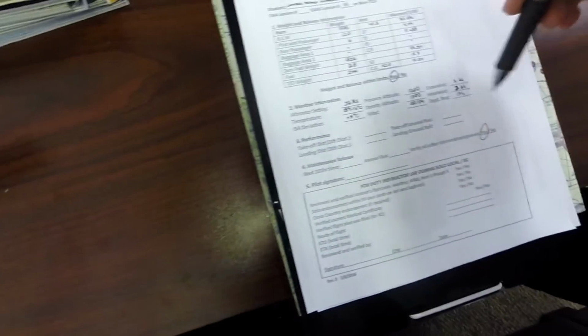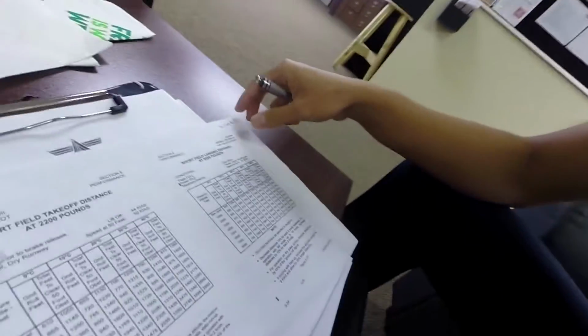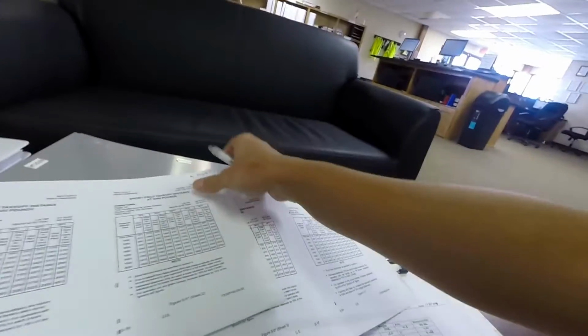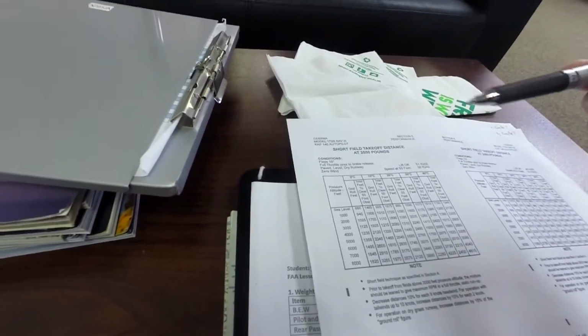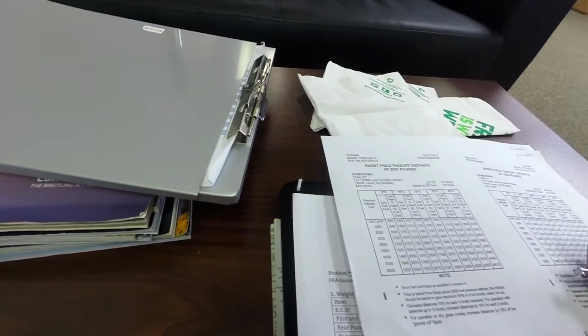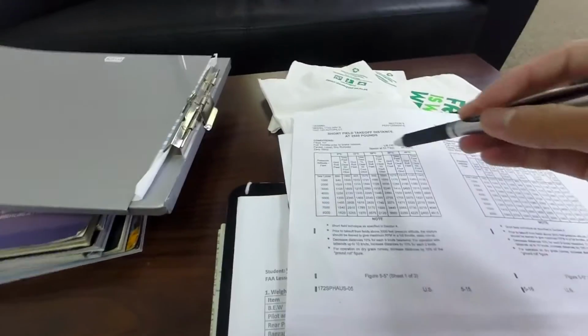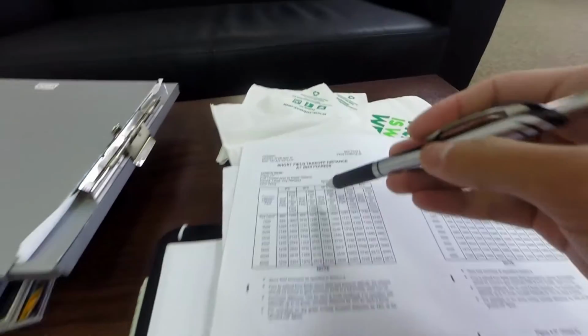And then to calculate the takeoff distance, this is for the short field takeoff, the data that we can use. So we take the worst scenario, I mean the heaviest, which is around 2,550, and because the temperature is 18 now, I choose 20 degrees Celsius.